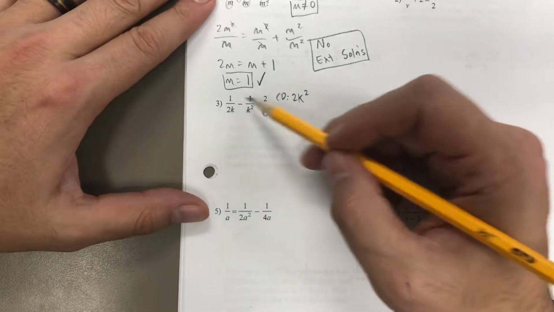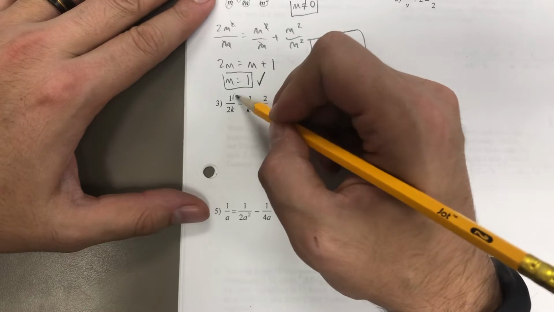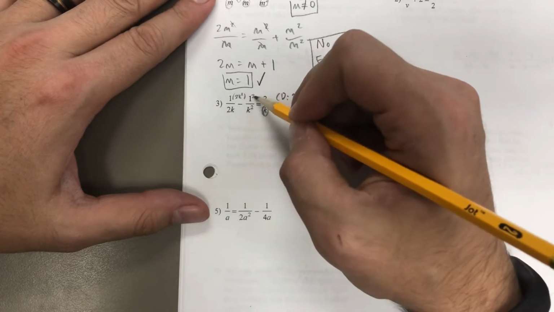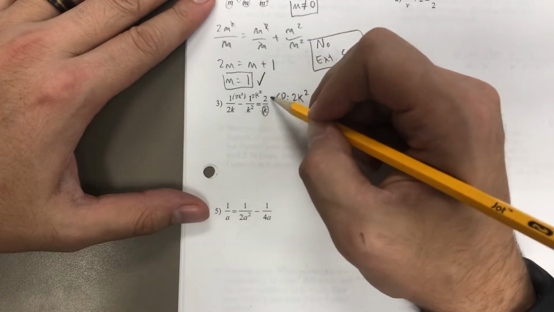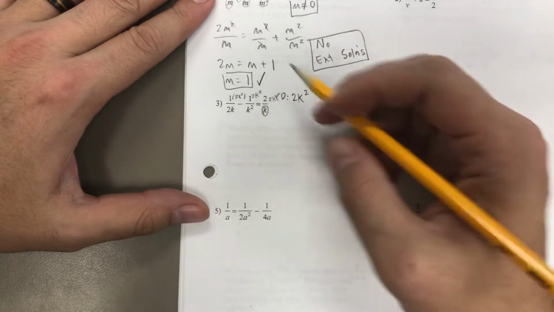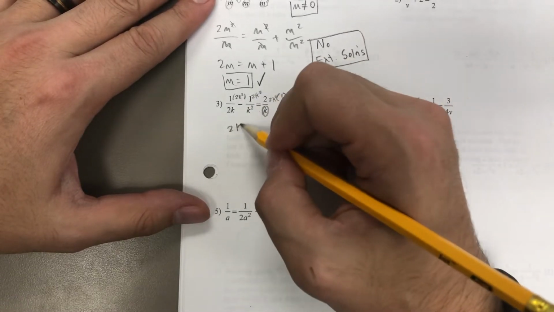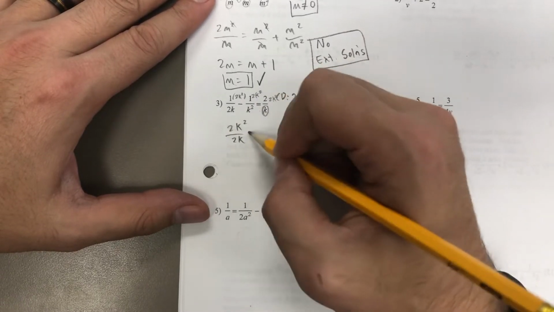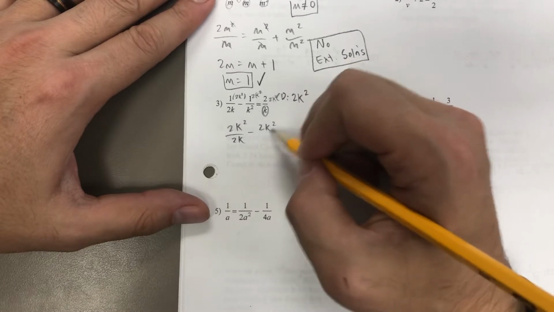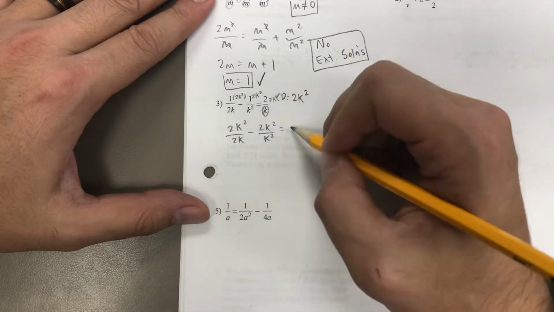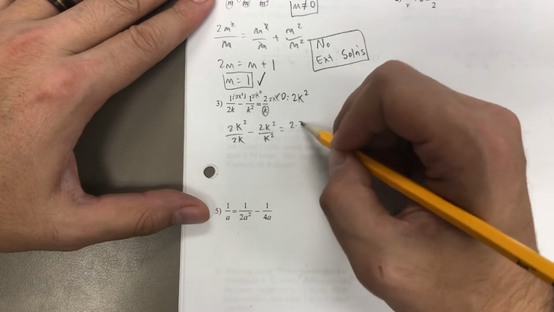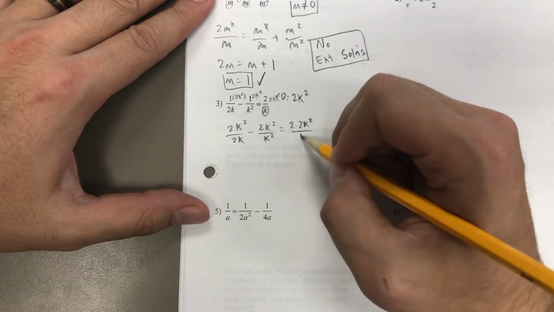So I'm going to multiply that in the numerator for each of these. So this times 2k squared, this one times 2k squared, and this one times 2k squared. So what do we get? 1 times 2k squared is 2k squared over 2k minus, and then that's going to be 2k squared over k squared equals 2 times 2k squared over k.